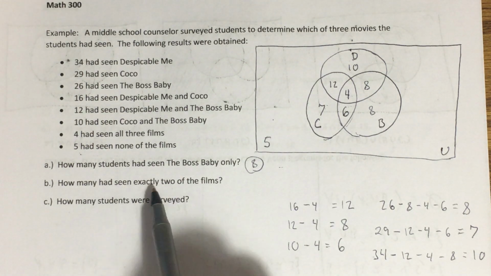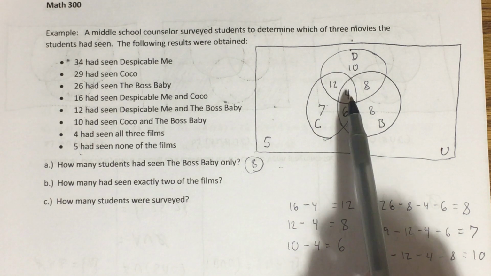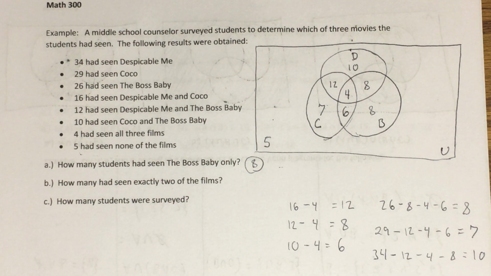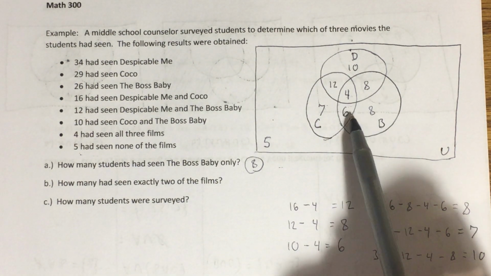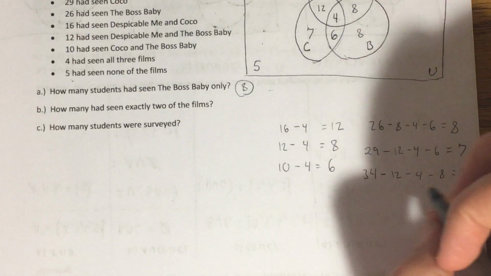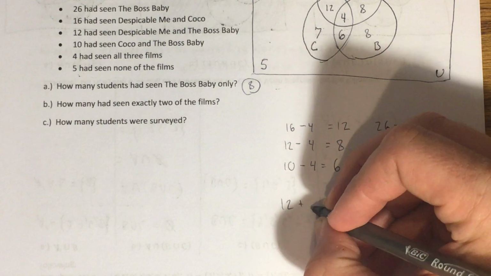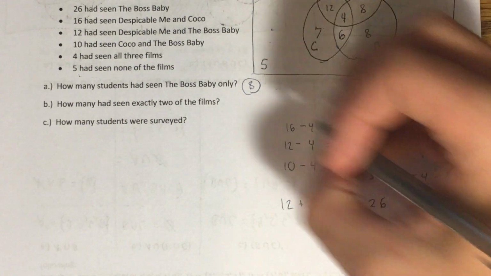It says how many students had seen exactly 2 films, meaning these 4 students who had seen all 3 films don't count. We don't want to count them. Only the 12, the 8, and the 6 correspond to the students who've seen exactly 2 movies. So that's 12 plus 8 plus 6, which is 26.